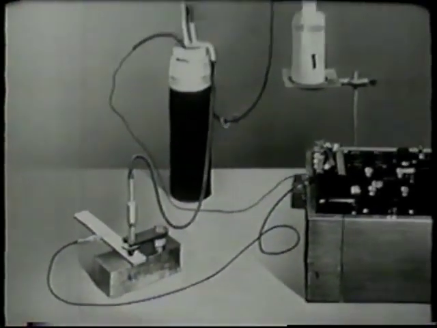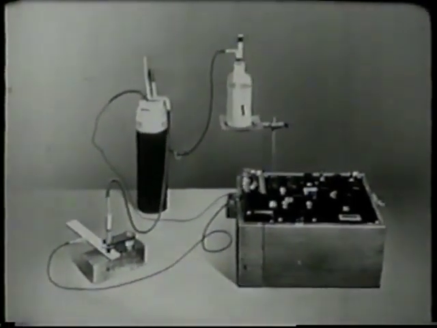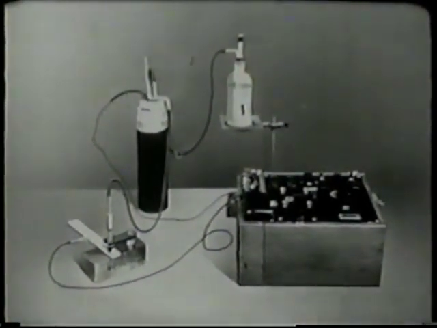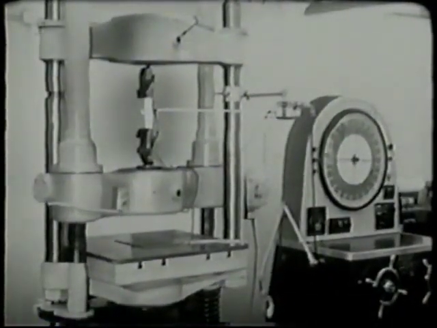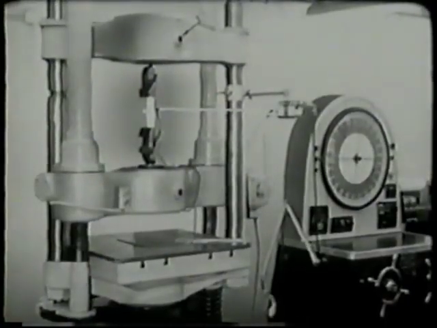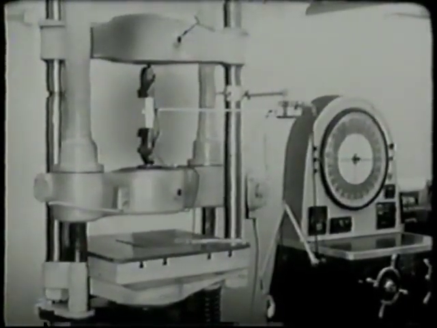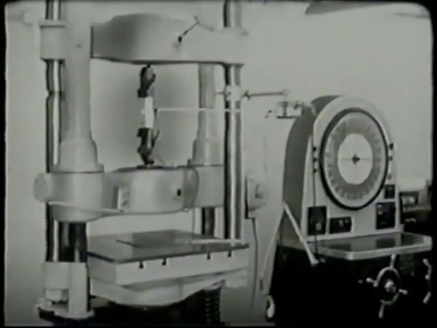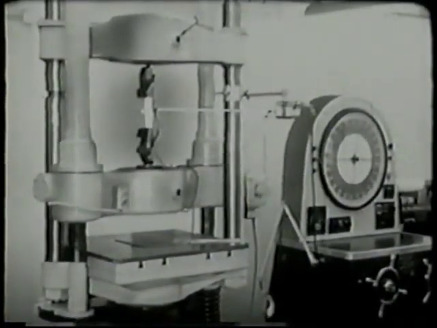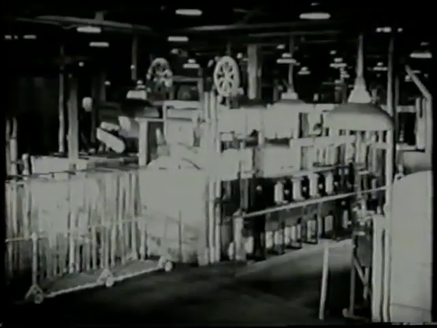Another test is for resistance to corrosion. The solution potential test provides voltage readings which are a measure of this property. A third is a test for tensile strength. This measures the force required to fracture the metal in tension.